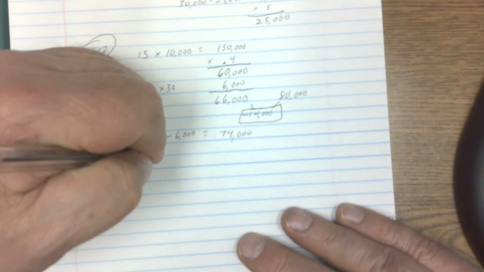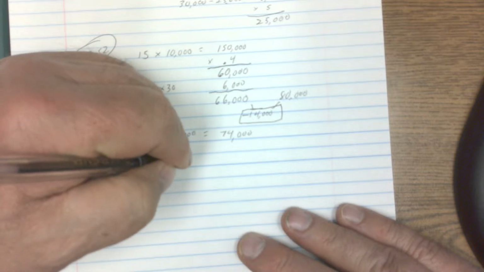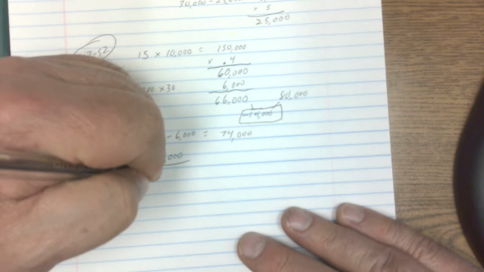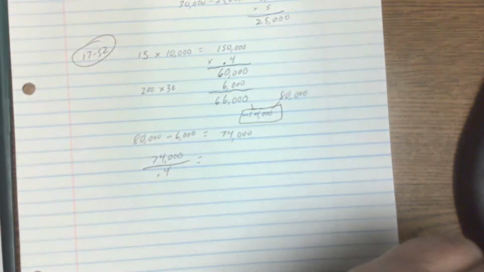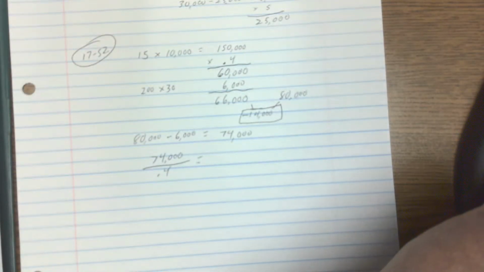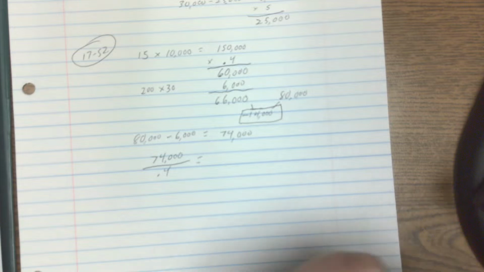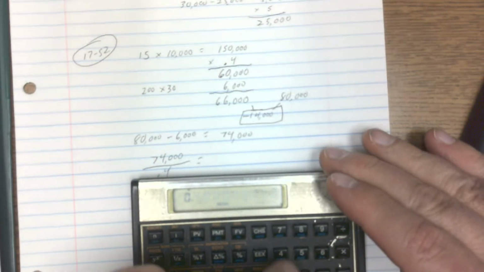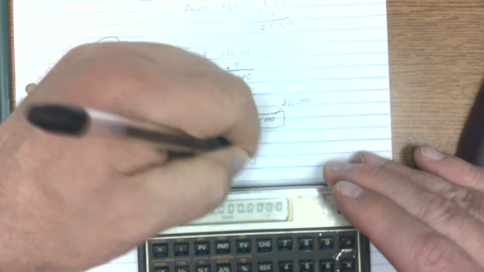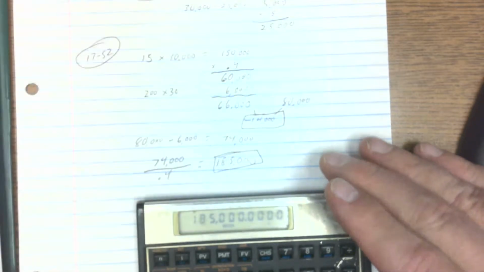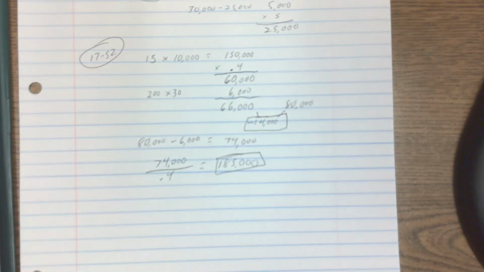Right, we take the 74,000 and divide it by the 40% contribution margin, and we get $185,000 would be the necessary increase in revenue in order for us to invest in the system from a financial standpoint.